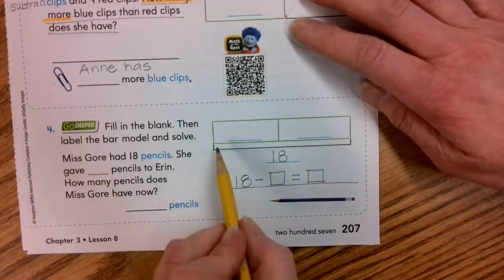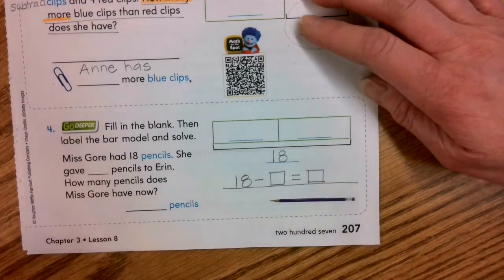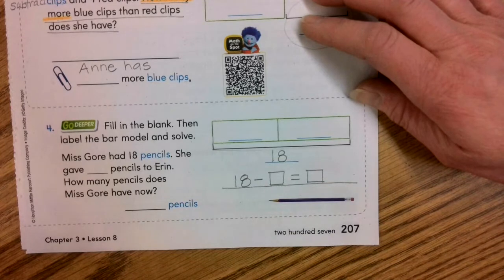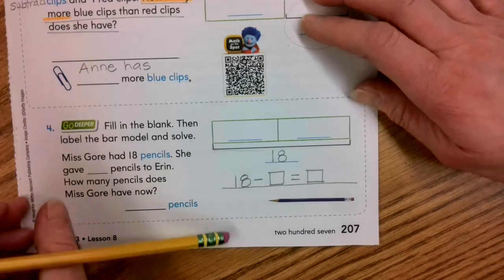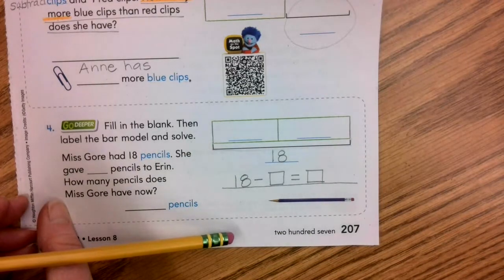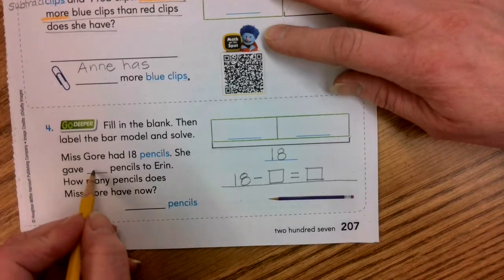Now, I want you to look at this bar model. We have two pieces that are the exact same size. So that tells me that these two numbers have to be the exact same. So there's a big hint, okay, to help you figure out what this is. Fill in here.